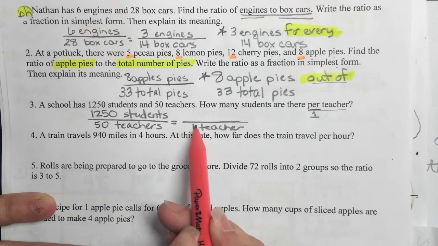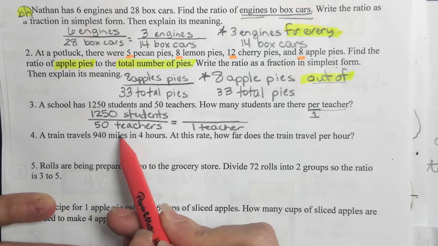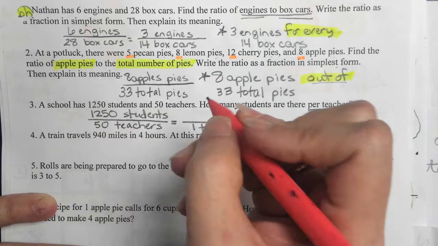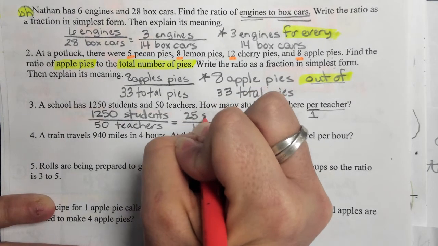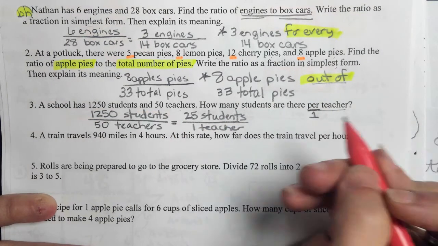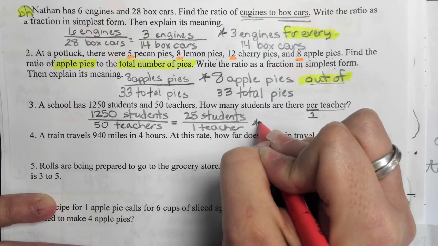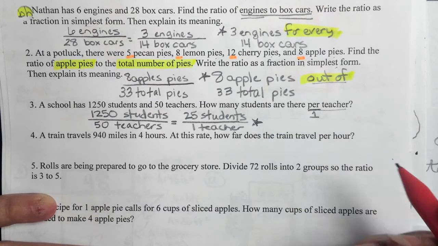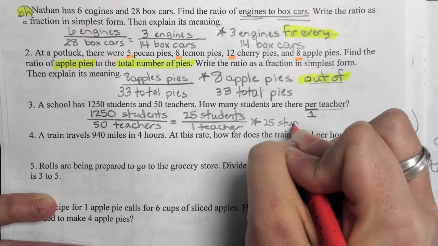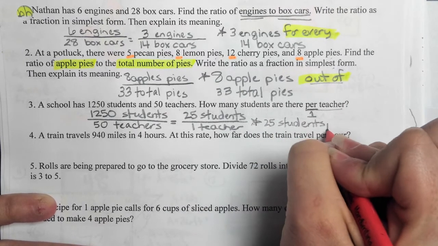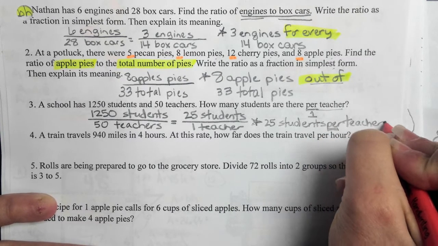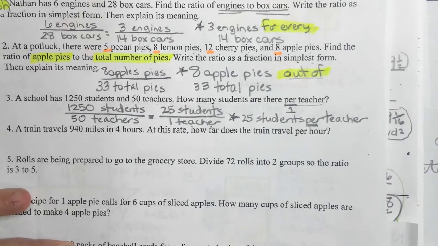To get from a 50 to a 1 is divided by 50. And then 1,250 divided by 50 is 25. So 25 students per teacher. And I'm going to keep doing explanations because I'm worried that's what they're going to do on the test. So 25 students per, there's your key word, teacher. Per teacher.